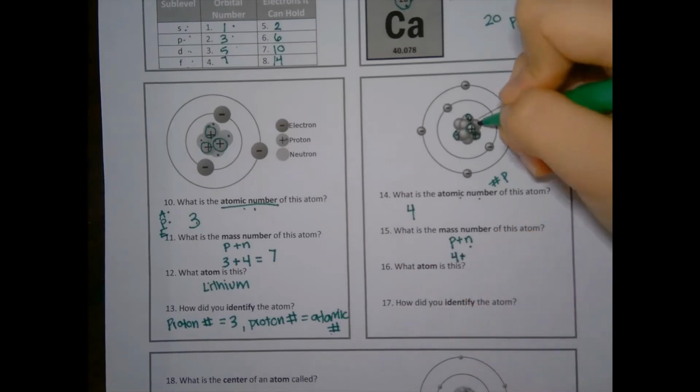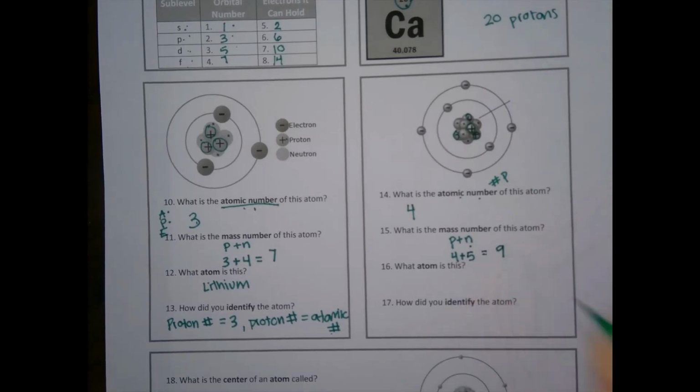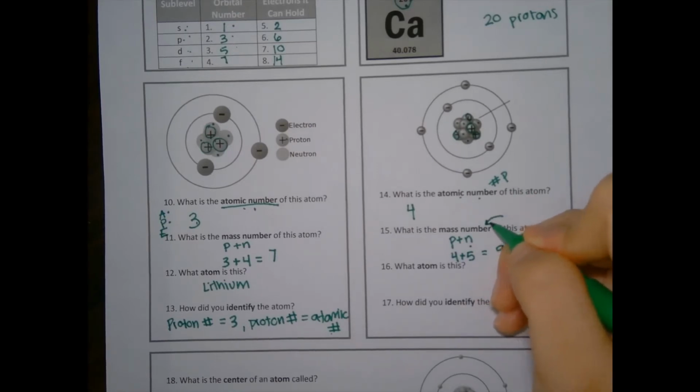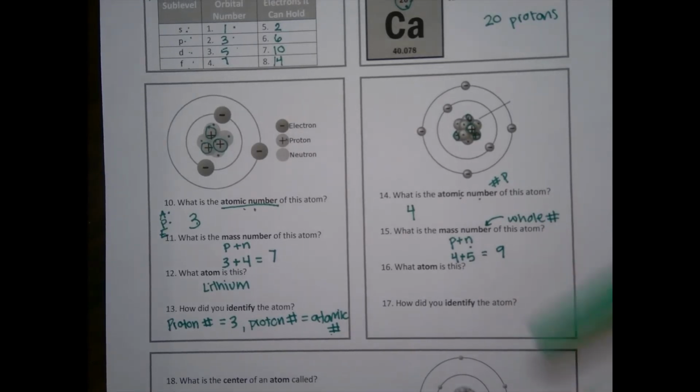And I have 1, 2, 3, 4, 5. So 4 plus 5 is 9. My mass number is 9. I always remember that my mass number is always a whole number. It is never, ever, ever a decimal.